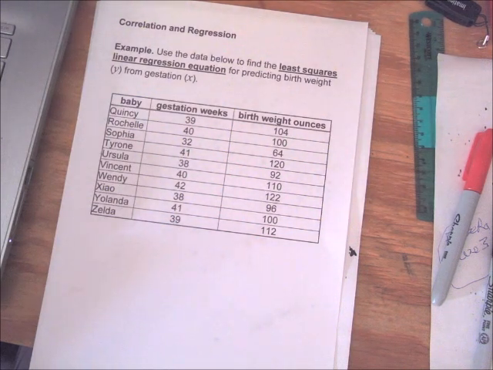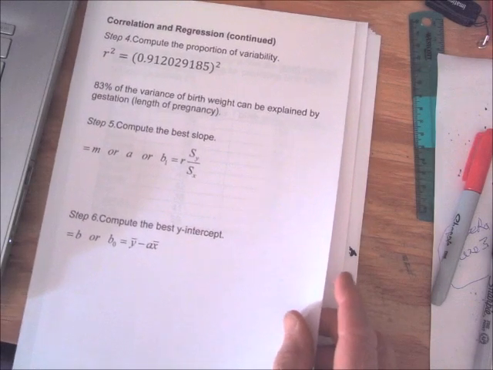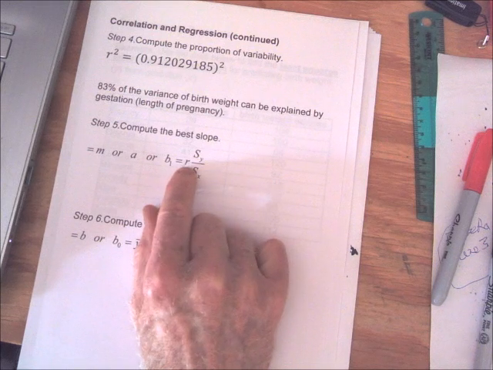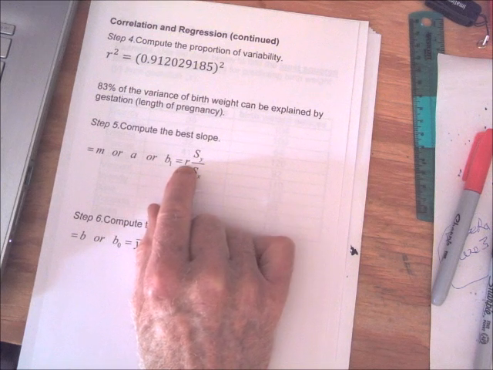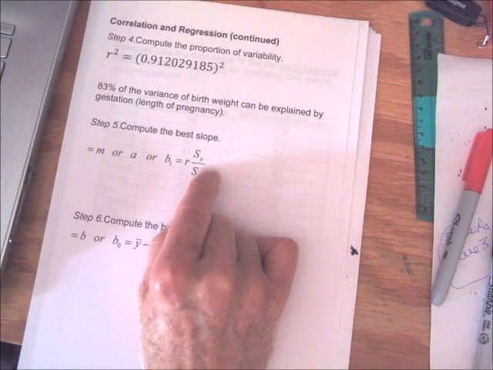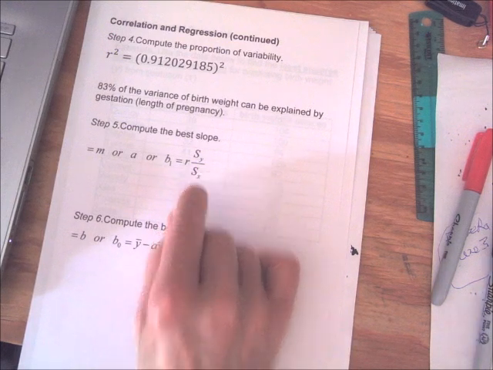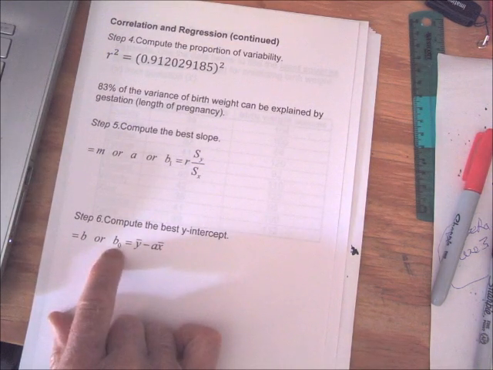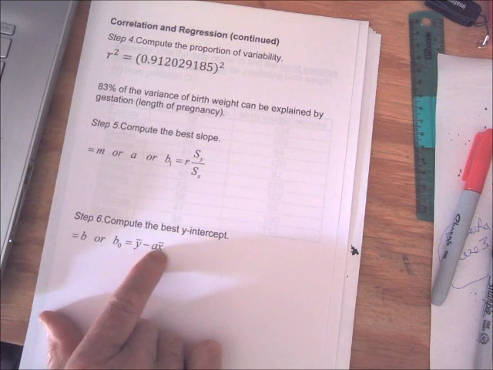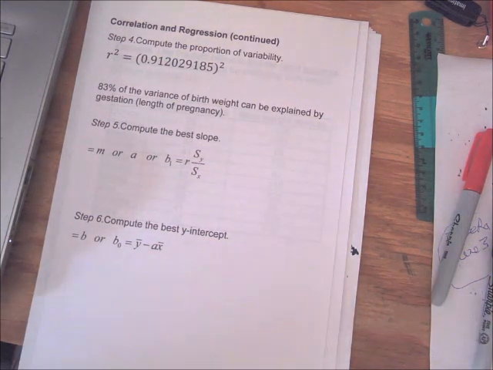So the slope for the best fitting line is given by this equation here. It's the correlation coefficient r times the standard deviation for y divided by the standard deviation for x. And then the best y-intercept is going to be the mean for y minus the best slope times the mean for x.